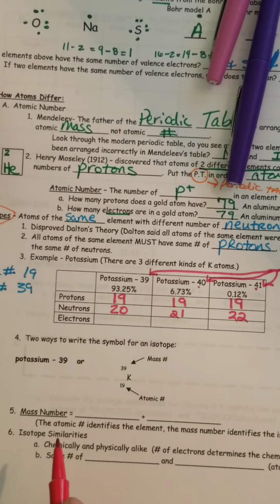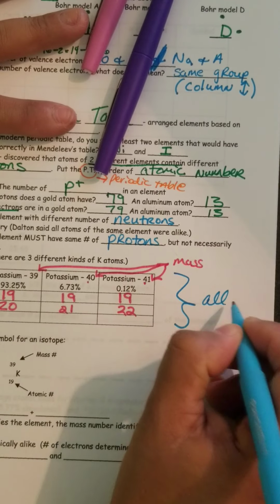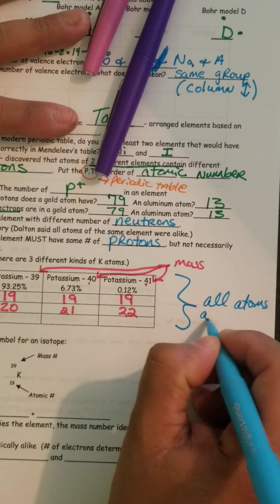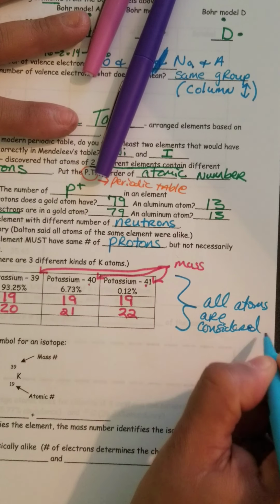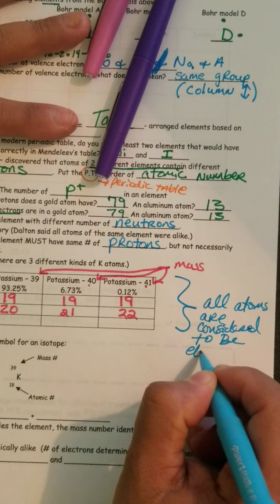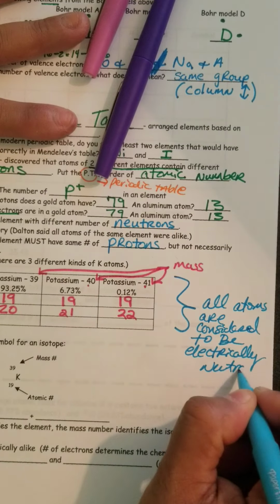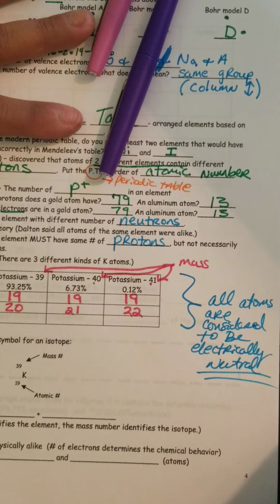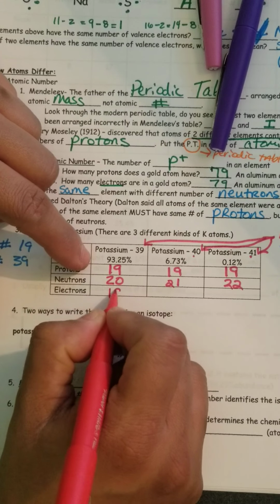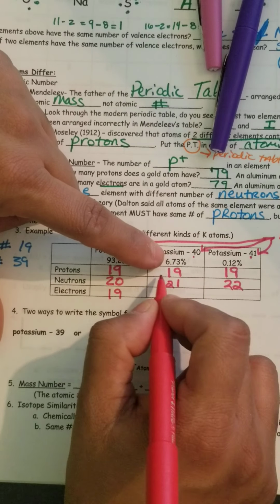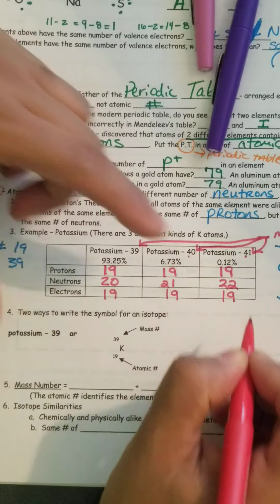Now, what is the electron number? One more time, I'm going to write it over here. All atoms are considered to be electrically neutral. So if they're all going to be electrically neutral, then that means if you've got 19 positive protons, you have to have 19 negative electrons. 19 positive protons, 19 negative electrons.